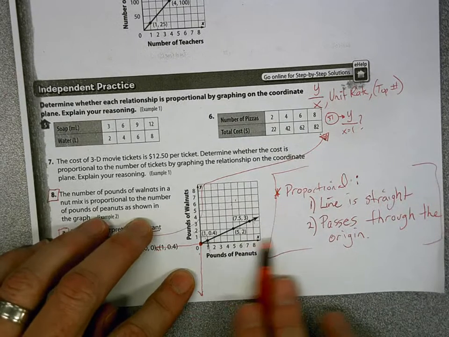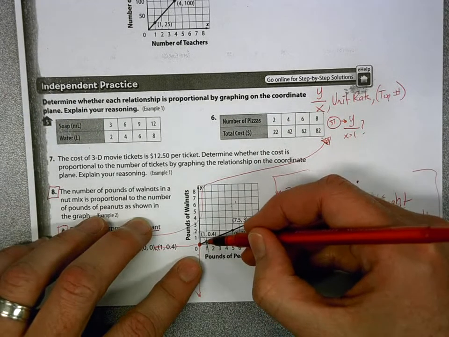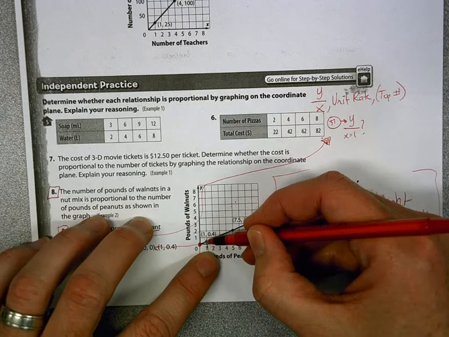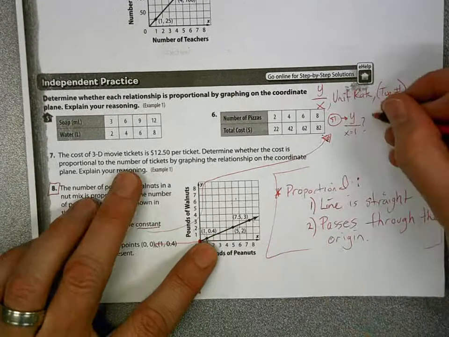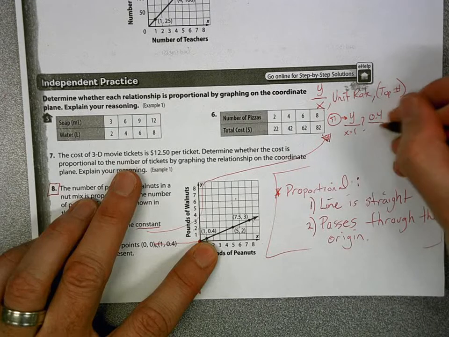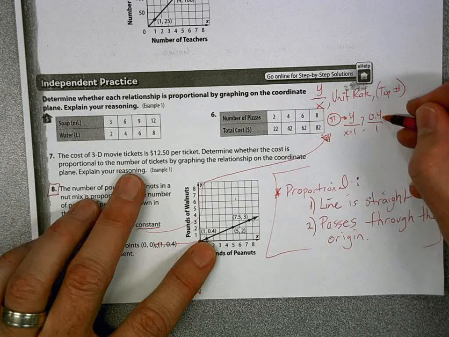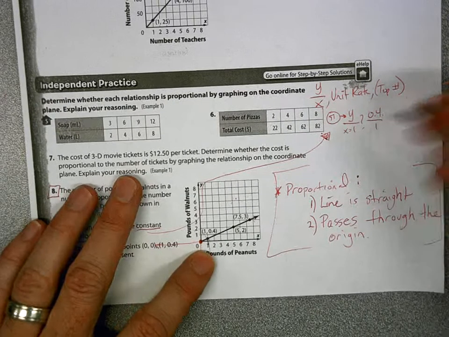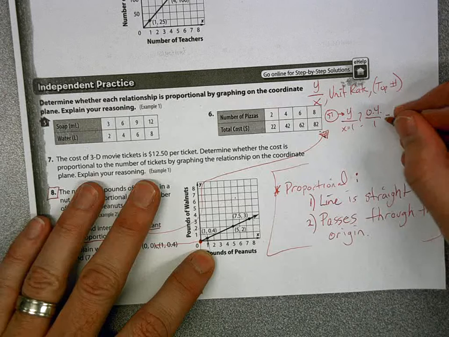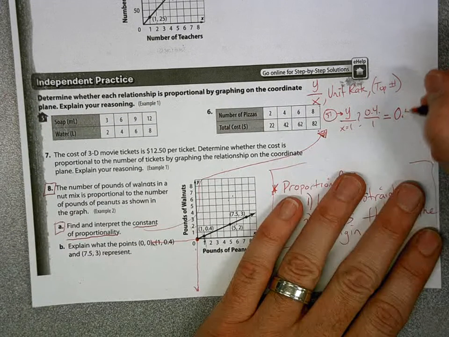Look, this is the x-axis. There's the 1. What is the y, guys? It's right there, 0.4. So when x is 1, y is 0.4. So our constant of proportionality is 0.4.